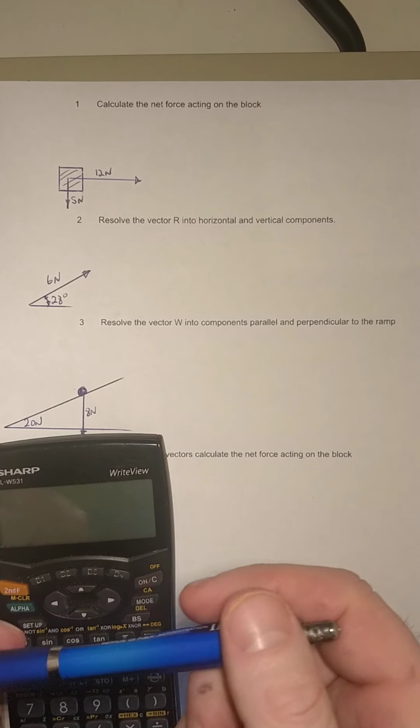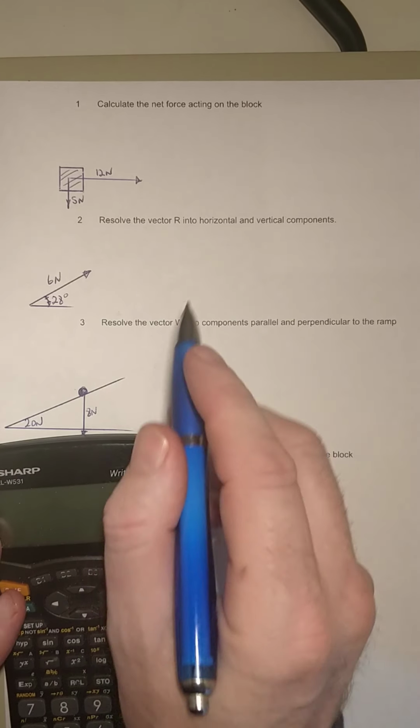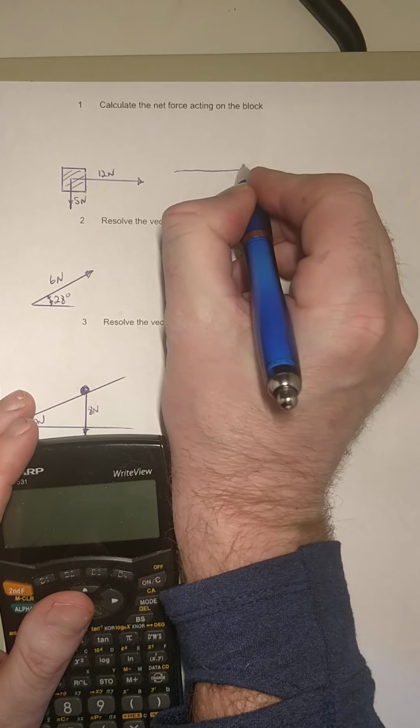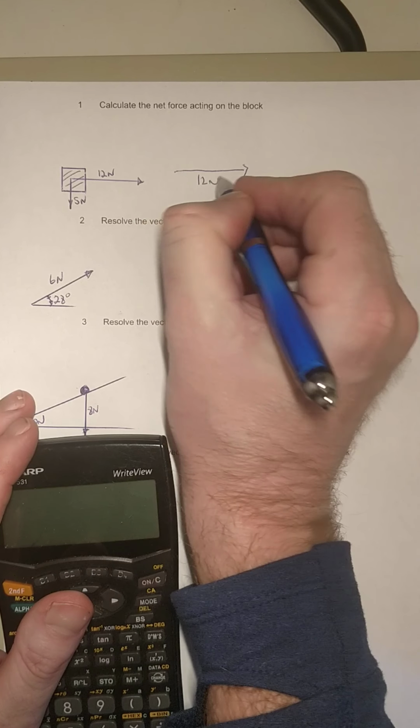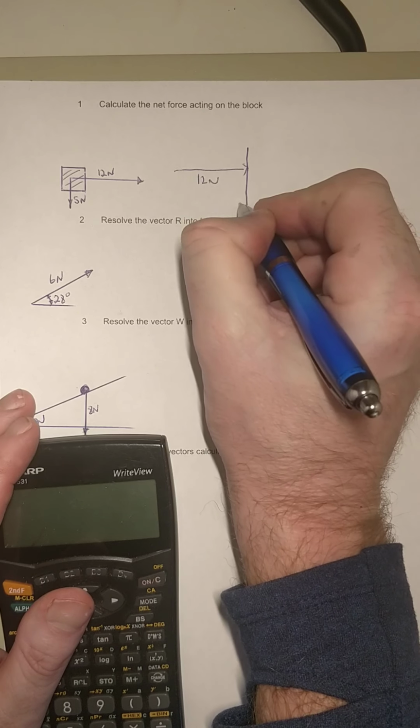Calculations in vectors. Let's look at the first one. Calculate the net force acting on this block. Remember, it's the triangle rule, and this is where people can go wrong. You draw in your first vector, and at the tail of the first vector you put the start of the second vector. Sorry, going down 5 newtons.